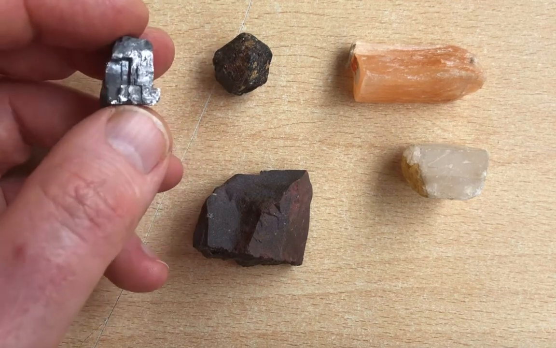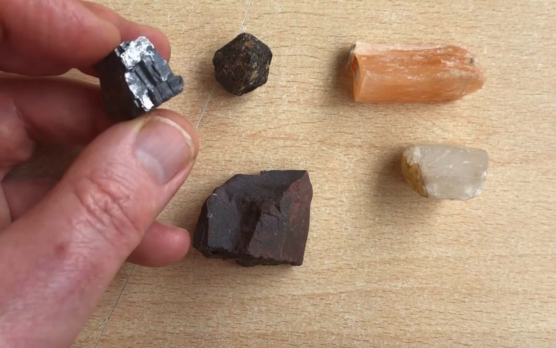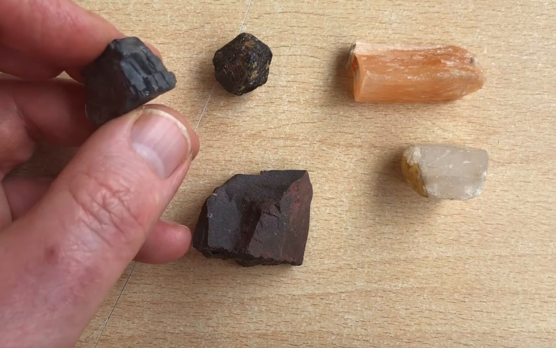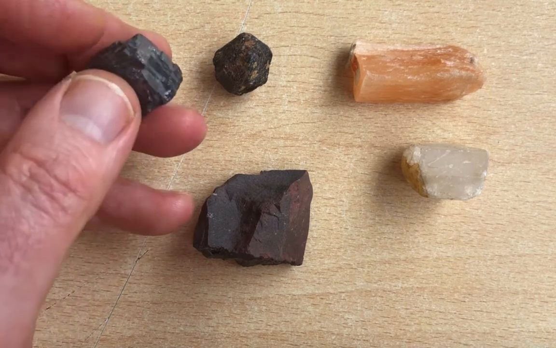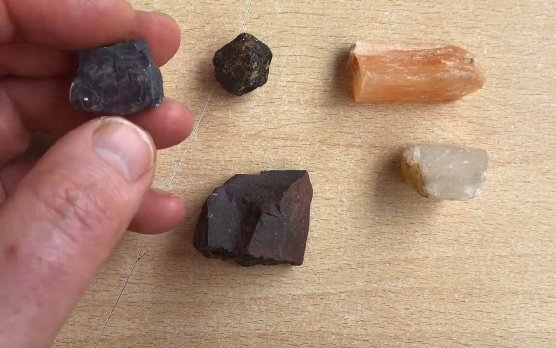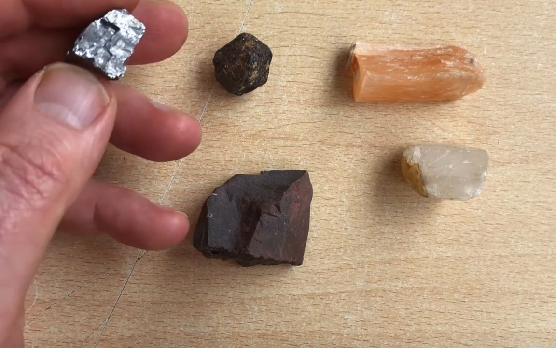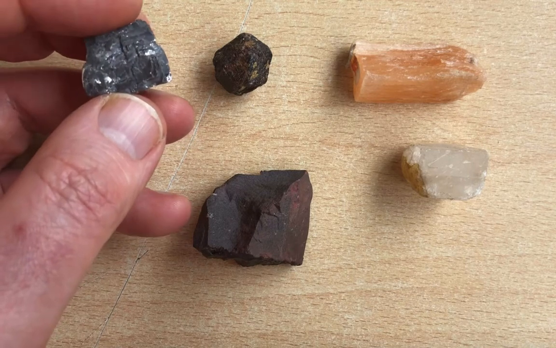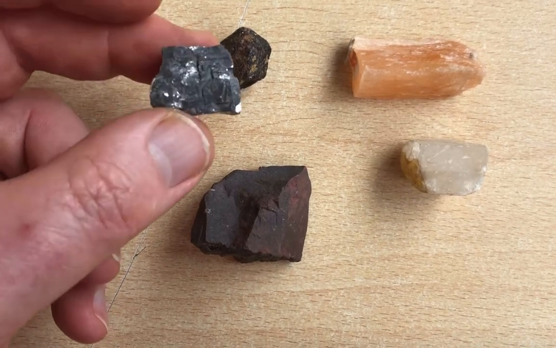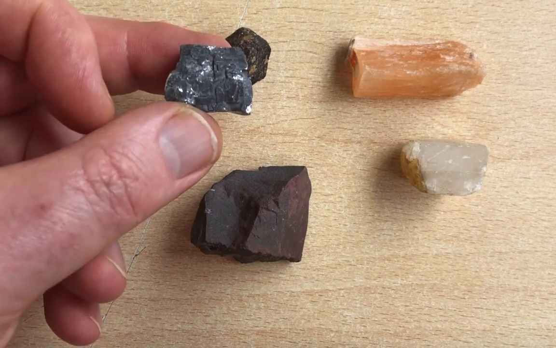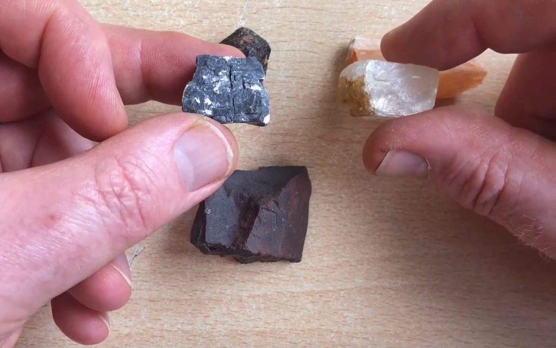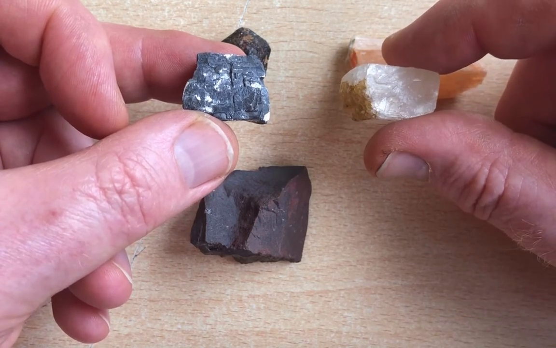Not only that, the streak of this mineral is quite a distinctive lead grey streak. It also has a very high density. The density of galena is about 7.5. What that means is the weight of that specimen is about 3 times the weight of that specimen, even though they're about the same size.